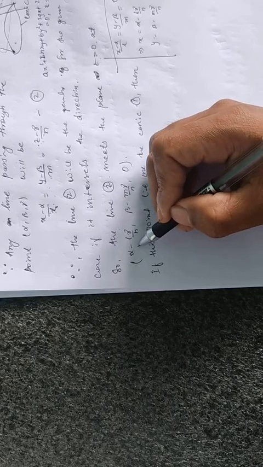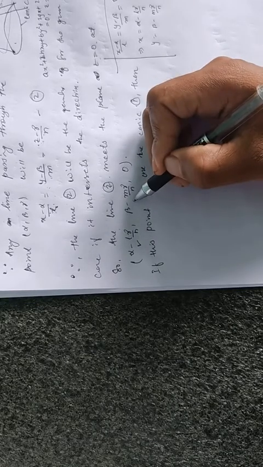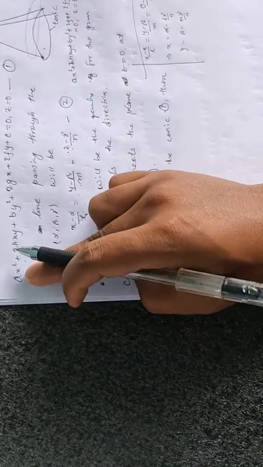Use the value of x equal to this, y equal to this, and z equal to this in this conic equation, equation number 1.